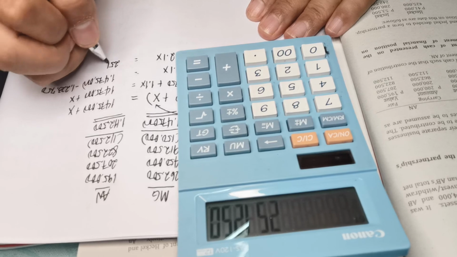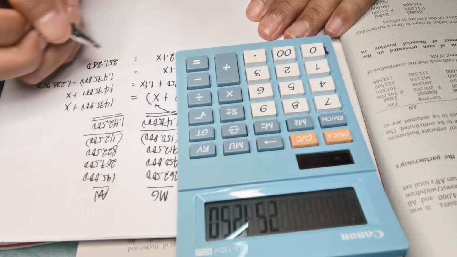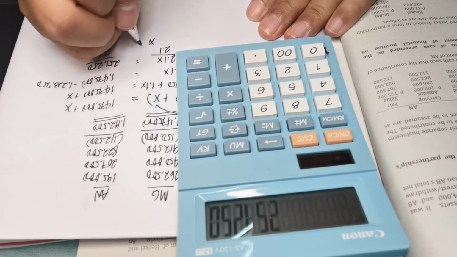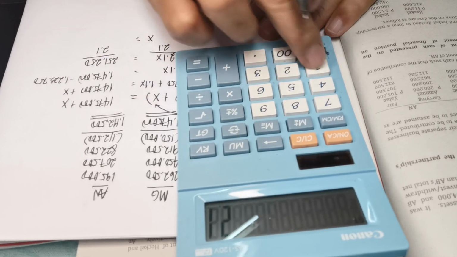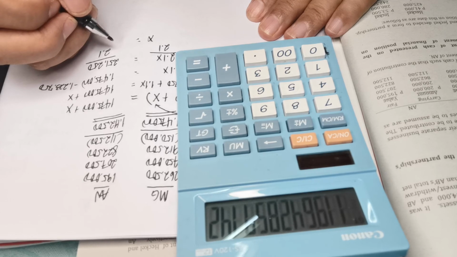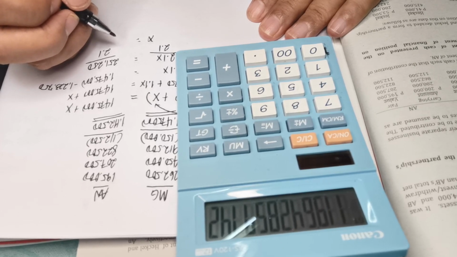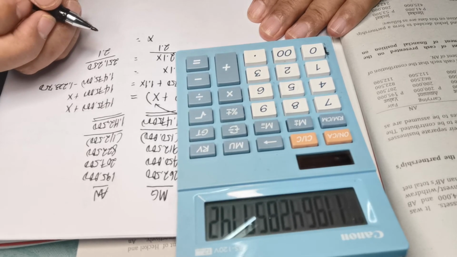So, 251,250. Baka mali yung aking mga variables na ginagamit.